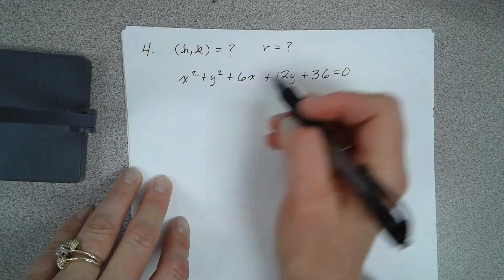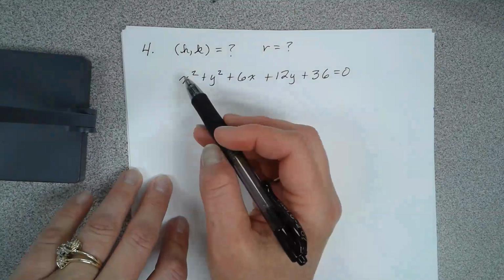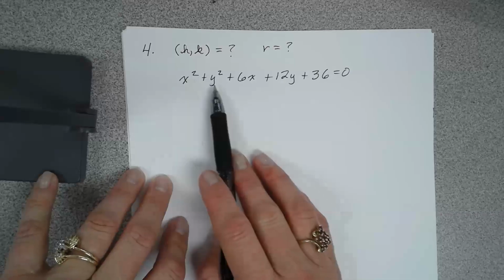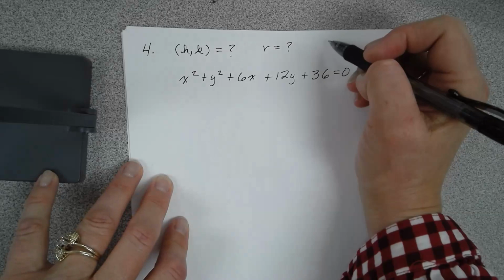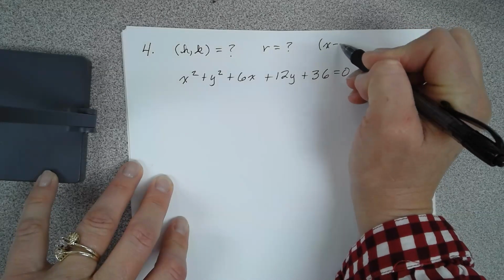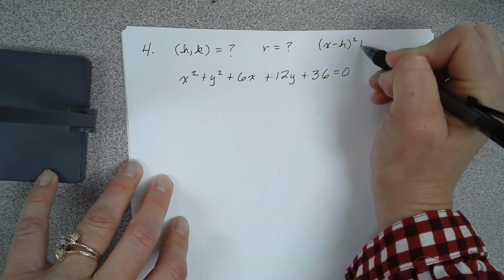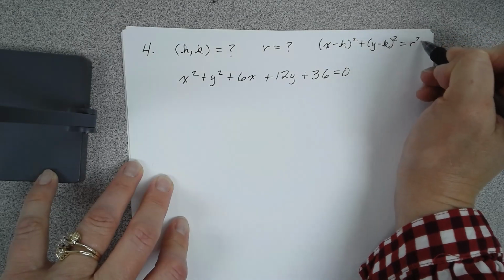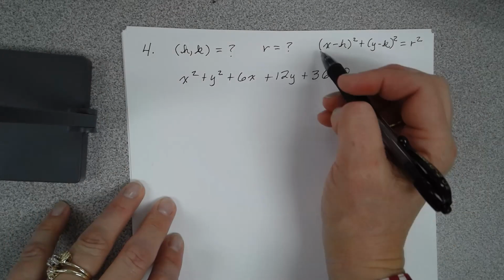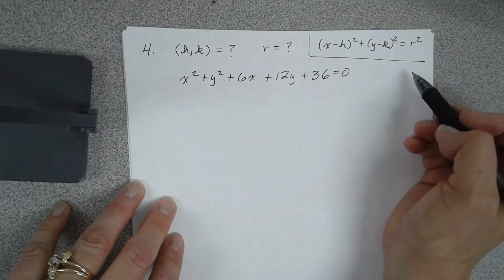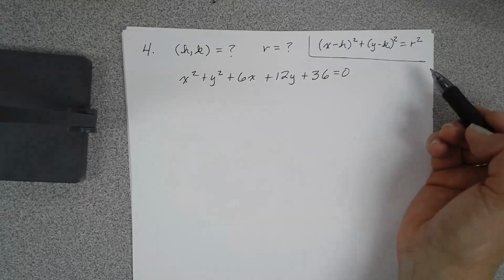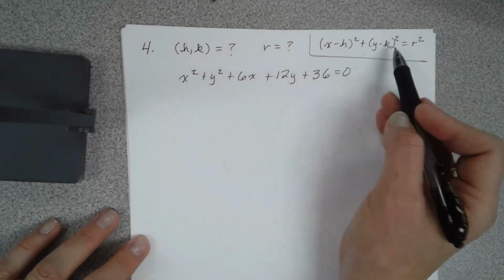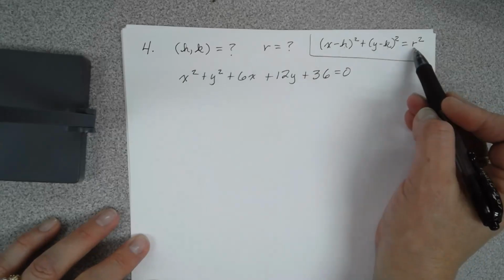Okay, so remember the formula for the circle. They're telling you in the problem that it's a circle, but you can tell it's a circle because it has an x squared and a y squared in it. The formula for a circle is (x minus h) squared plus (y minus k) squared equals r squared. So that's what we want to do: get it into that form. If we can, then we can see what the center is, because those are the opposites of what's in the parentheses here.